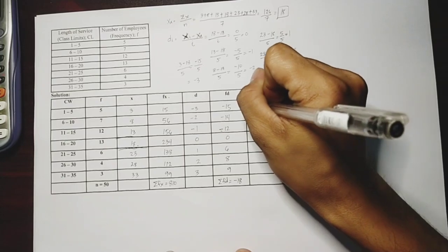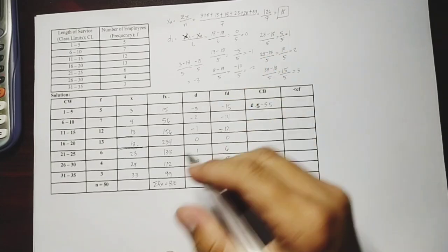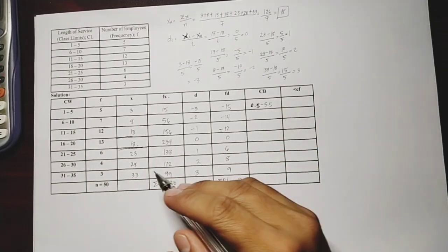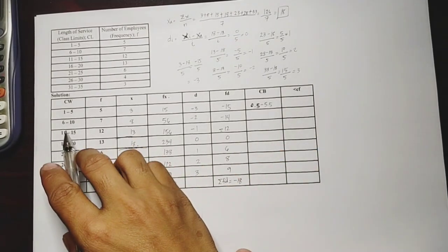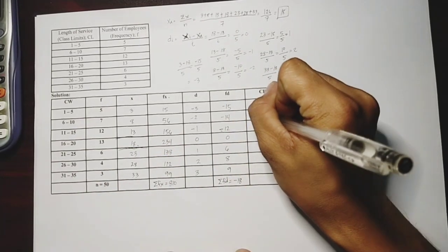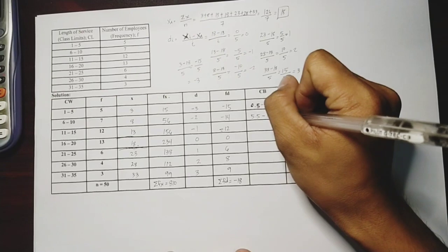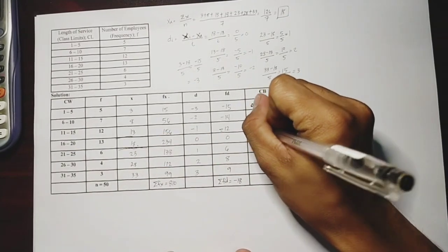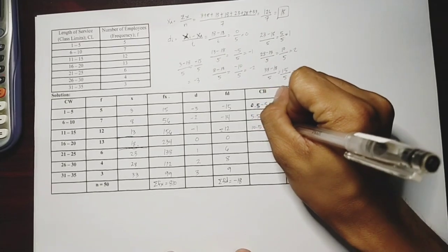Again, our lower limit there is 1. Okay? So, next is, there, magma-minus ka ulit ng 0.5 dun sa lower limit. So, you have 5.5 plus 10.5. Next, you have 10.5 to 15.5.